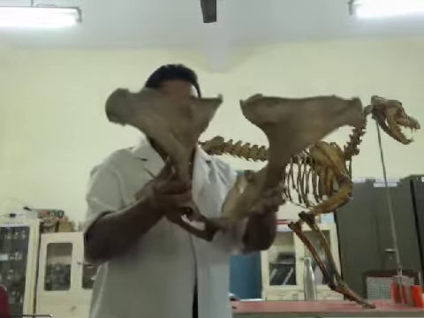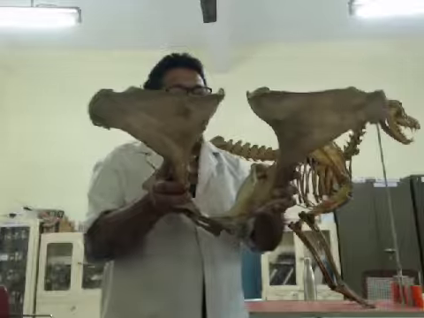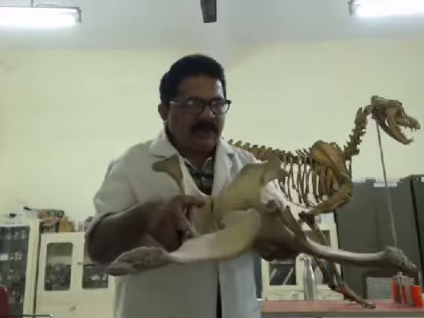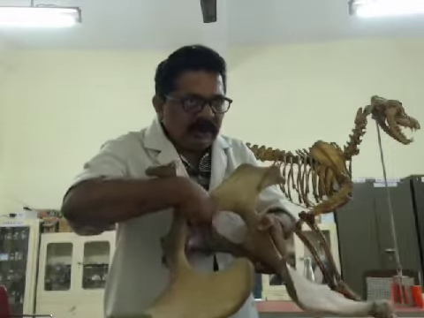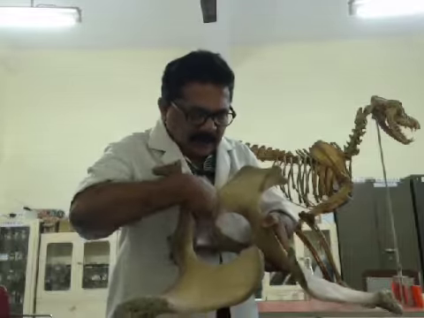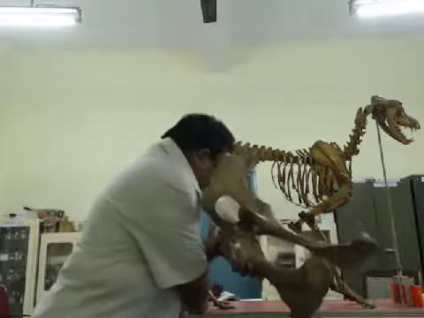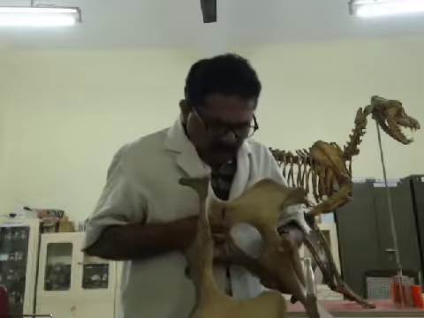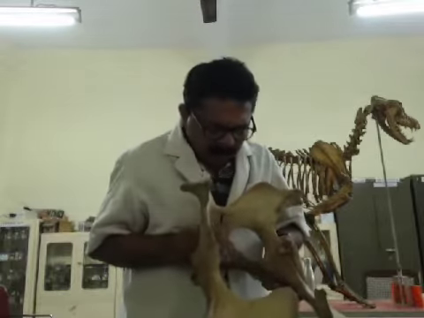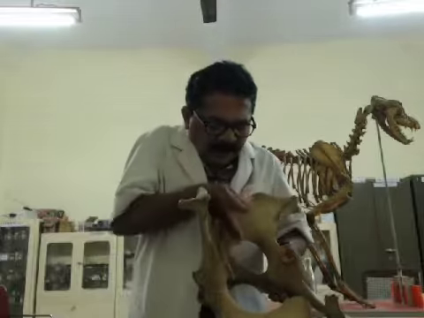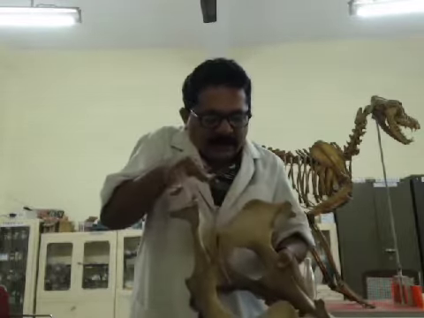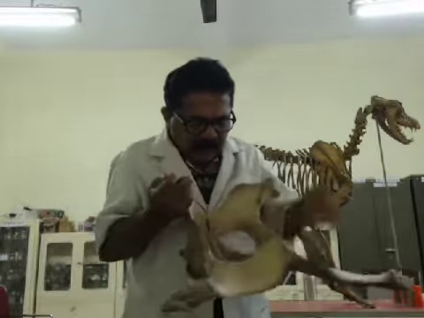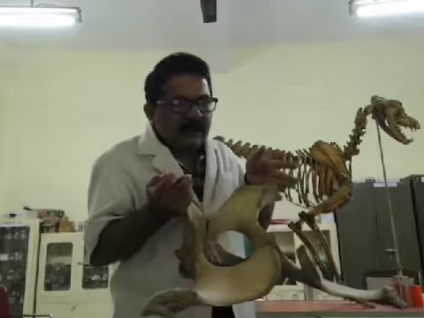This is not a single bone. There are two bones, and there is a fusion of these two bones here in the midline. I will mark it with chalk. Can you see this separation? Here it is fused. It means this much portion on this side is one part and this one is the other part.